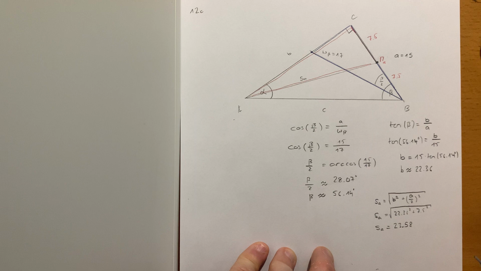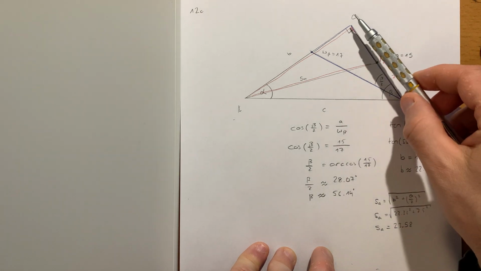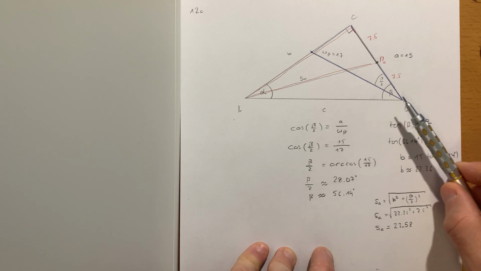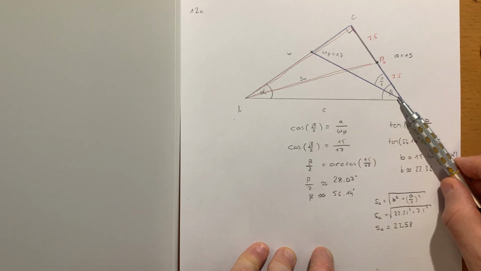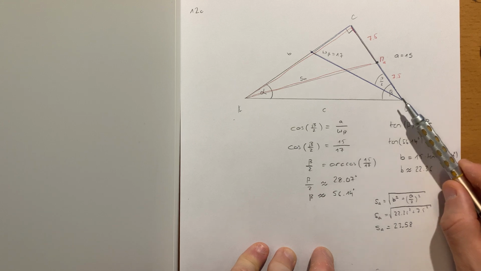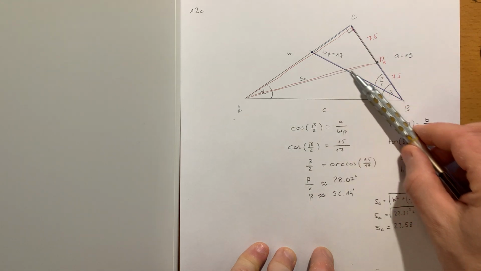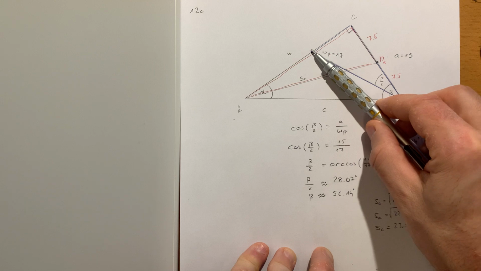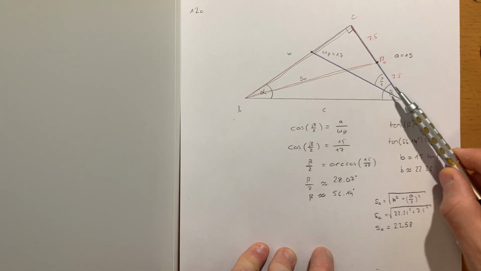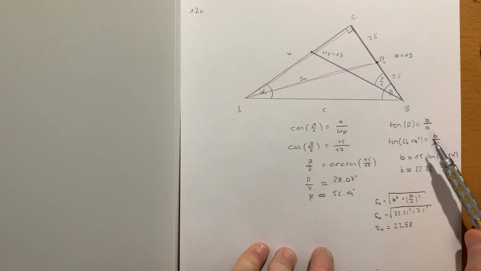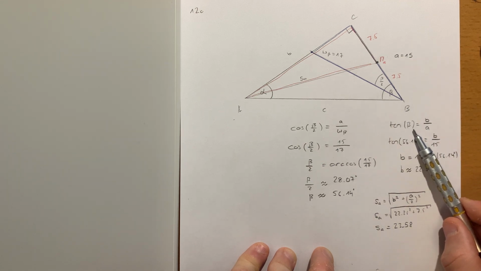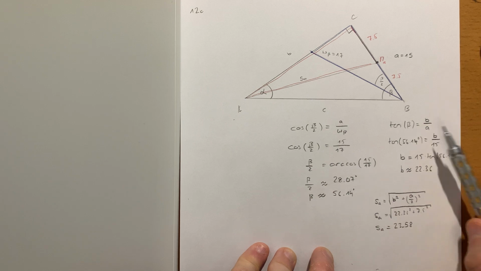So a quick recap. We were given the length A, and we were given the length of the angle bisector W beta. That means we could work in this blue triangle. We worked out beta halves and then beta. With beta, we were able to work out b by using tangent beta is opposite over adjacent.